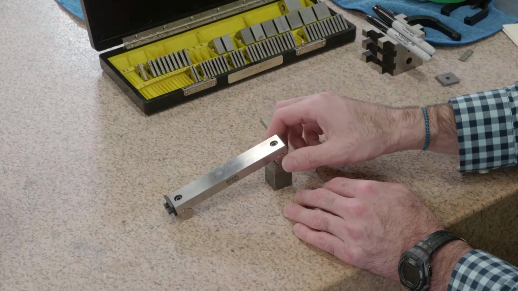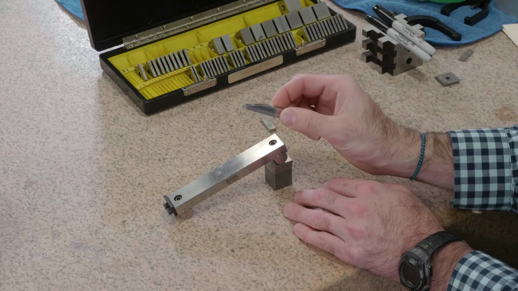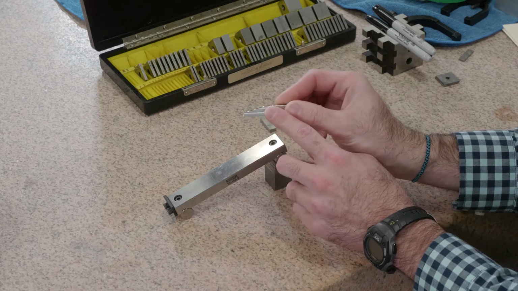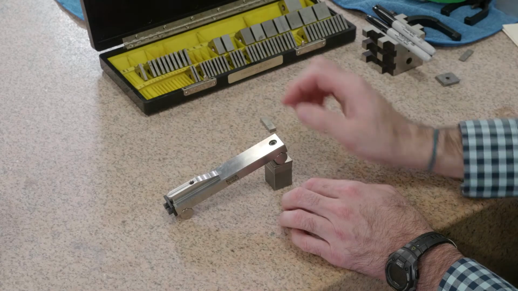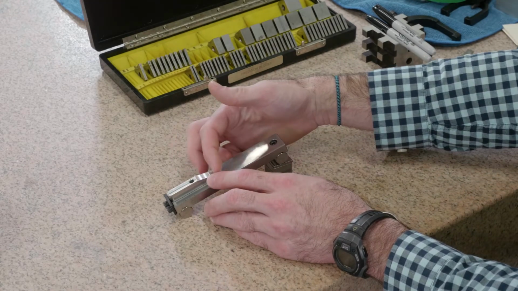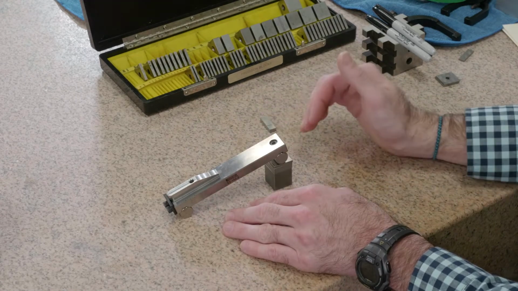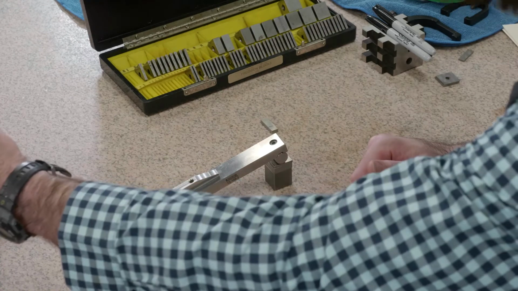Now, we'll set this up, right? Put it right on our gauge blocks. Now when we go to check a little part like this, so we're checking this surface, we'll set it up so that this surface right here is set to the correct angle so that this surface is now parallel to the table.